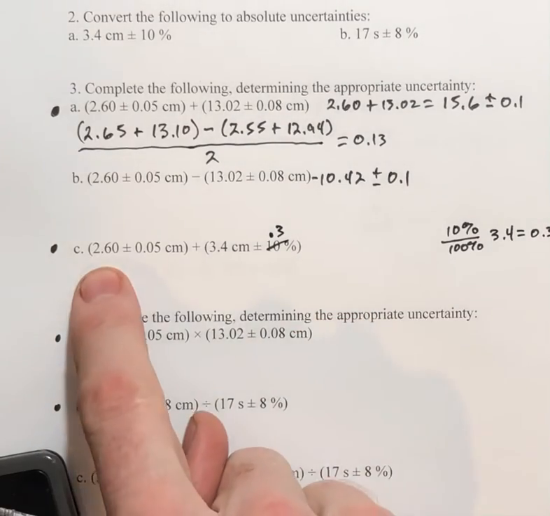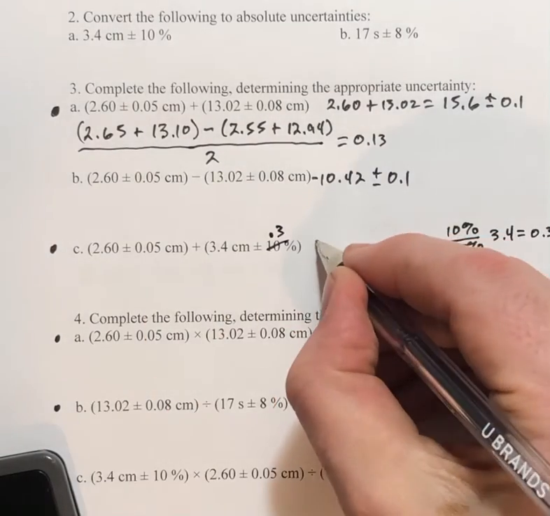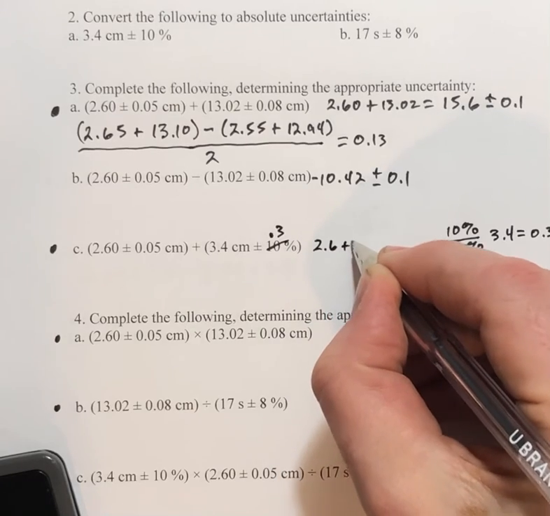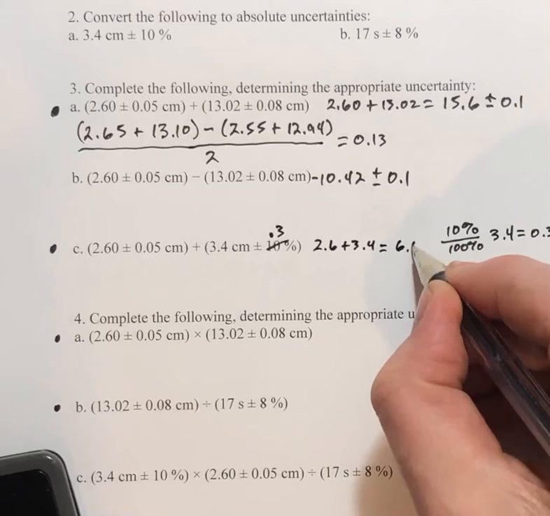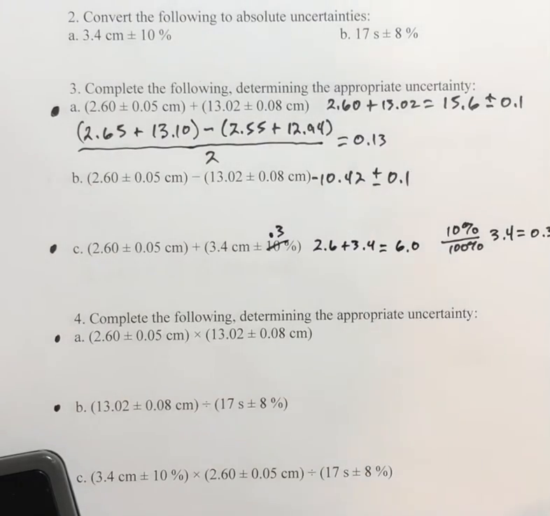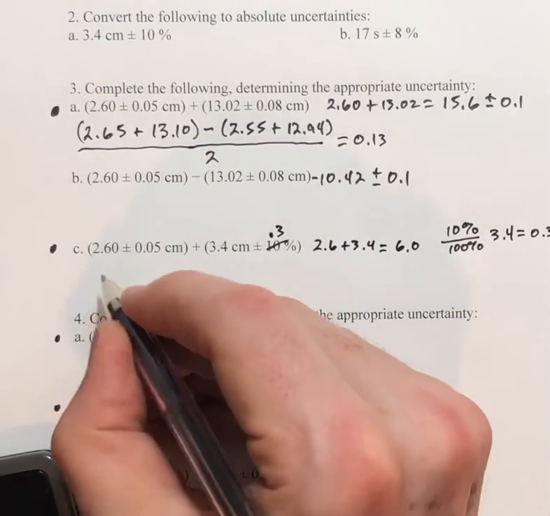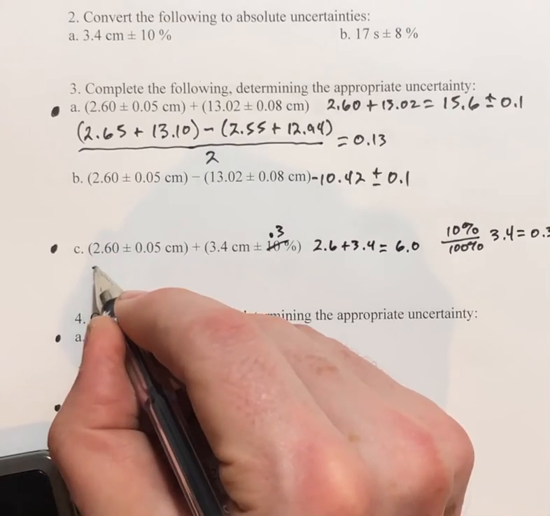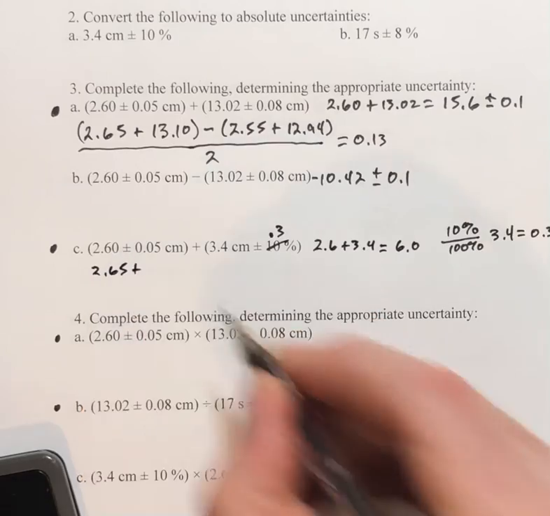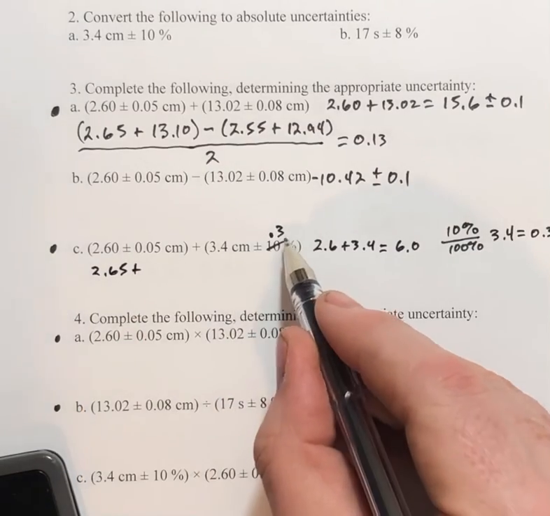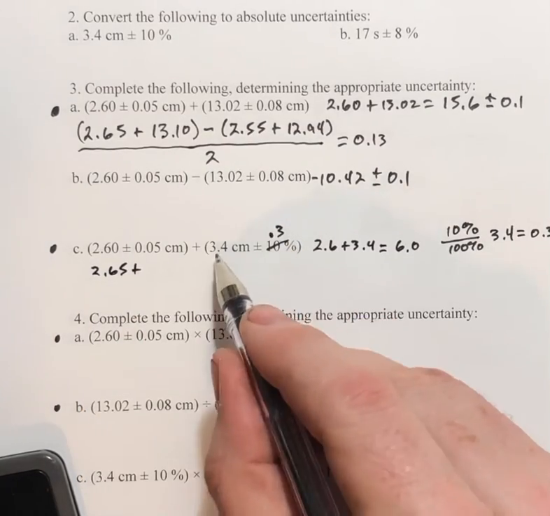I'm going to add the 2.6 and the 3.4, which is going to be 2.6 plus 3.4, which is going to equal 6.0. And that'll be the first part of my problem. And then I'm going to make this as large as possible. So 2.65, this plus this, plus 3.7, this plus this.